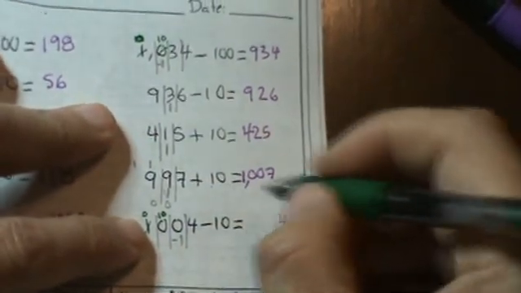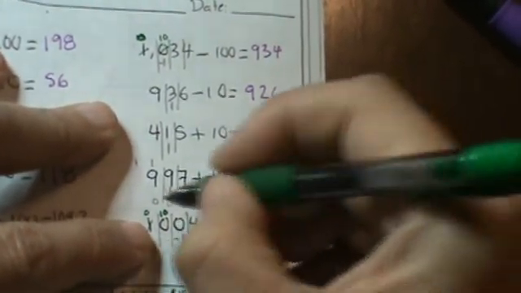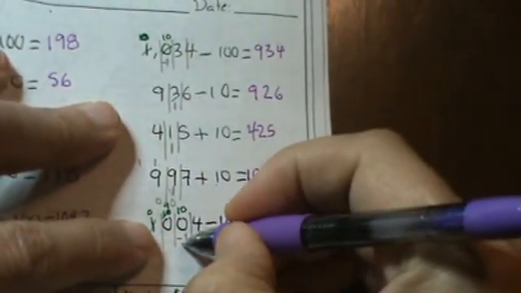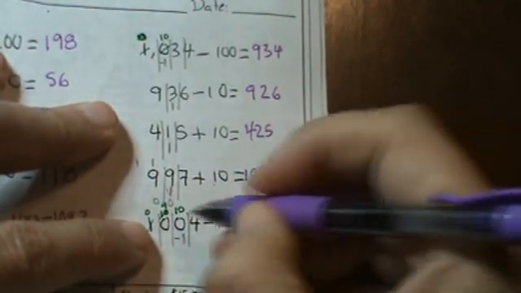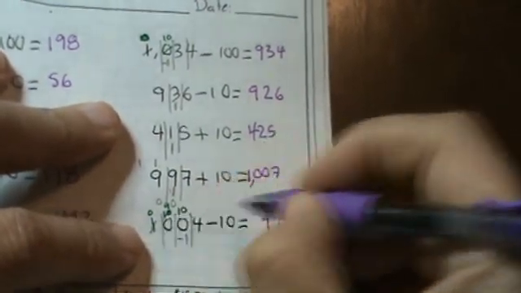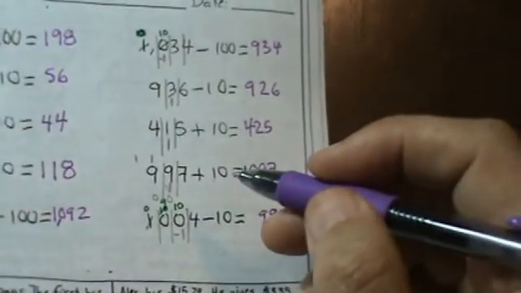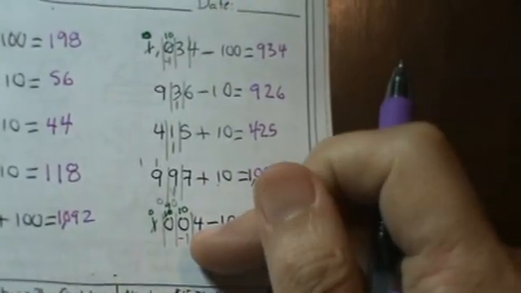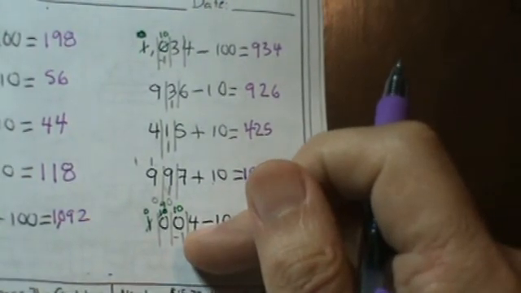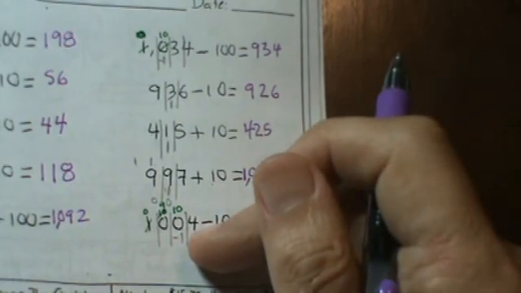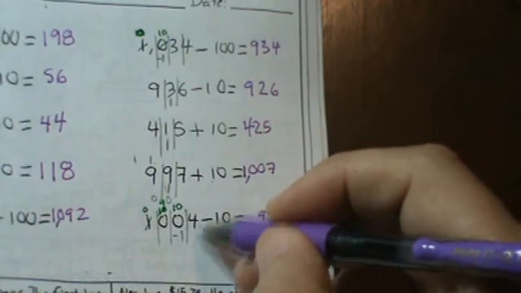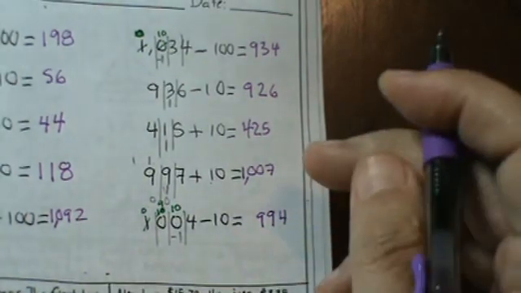4 minus nothing is 4. 0 minus 1 I can't, so I ask the neighbor. This is 9, and this is 10 now. So now I have 10 minus 1 is 9. And this is 9 now, and this is 0. And it's logic. I have just 1004. So if I take away 4, it's going to be 1000. But I have to take away another 6 to make it 10. So it's 1000 minus 6 is 994.